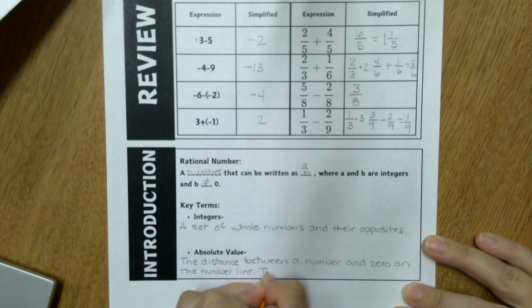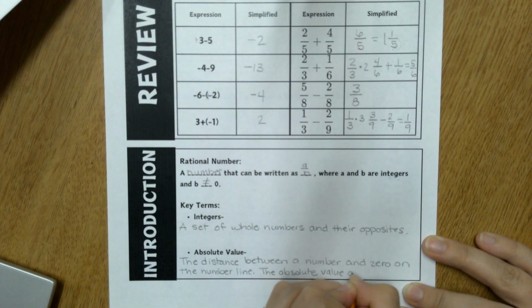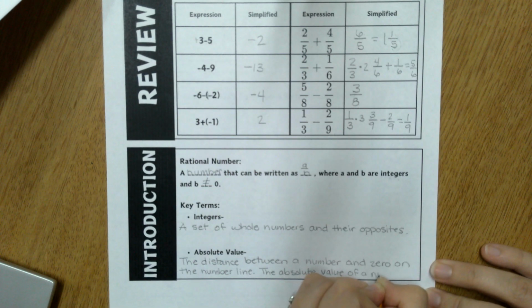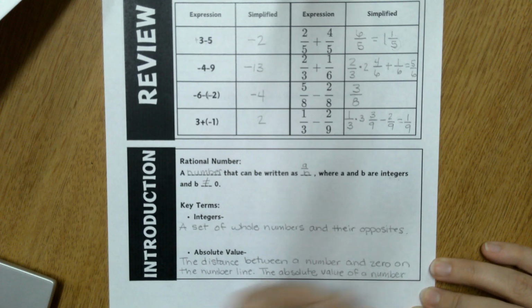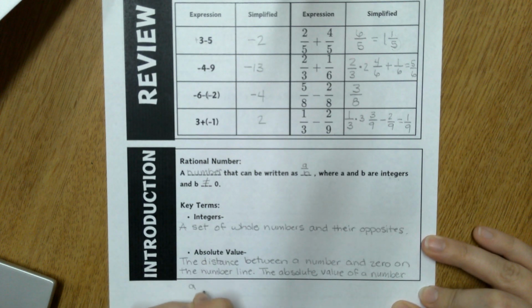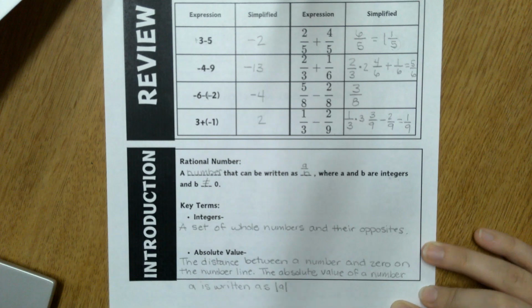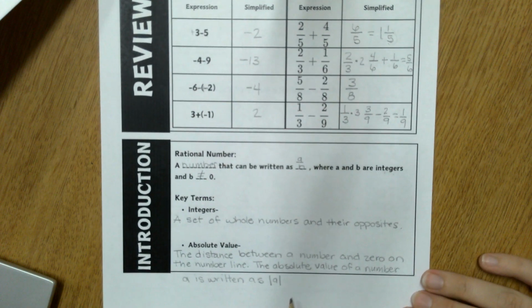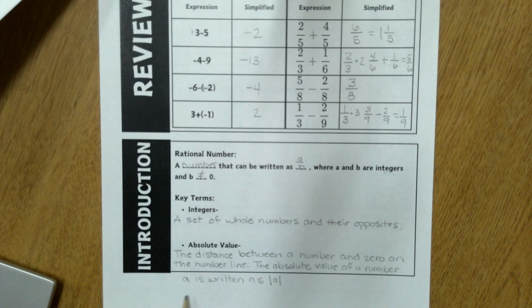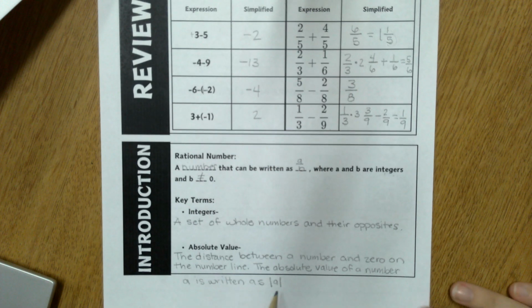So the absolute value of a number, I'm going to call the number A, would be written as |A|. So if you're looking for the absolute value of a number, whatever the number is, we're calling it A, would be written as |A|.